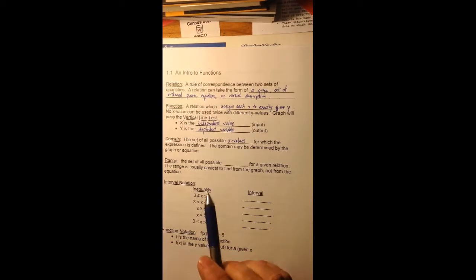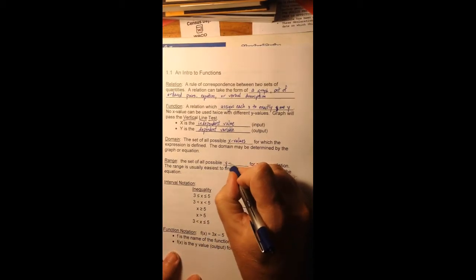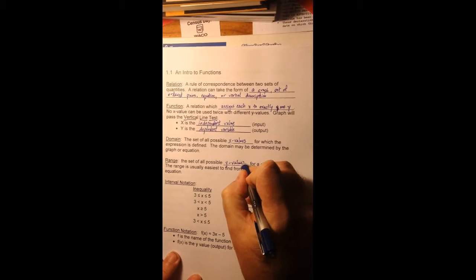The range is the set of all possible y values for a given relation. The range is usually easiest to find from the graph, not from the equation. Okay? It's a whole lot easier to find the range from the graph, not so easy from the equation. All right, so we have defined relation, function, domain, and range.